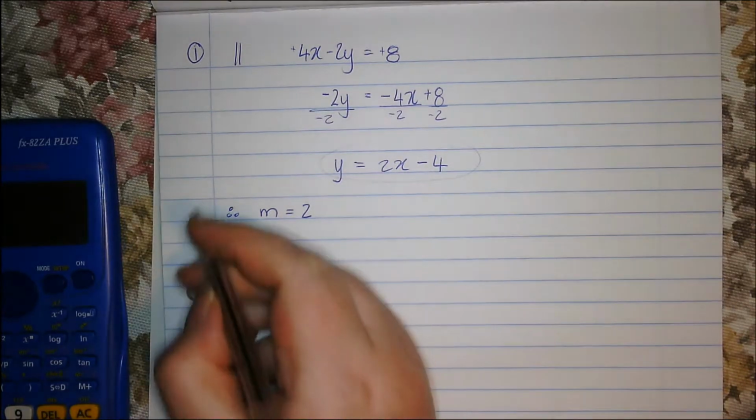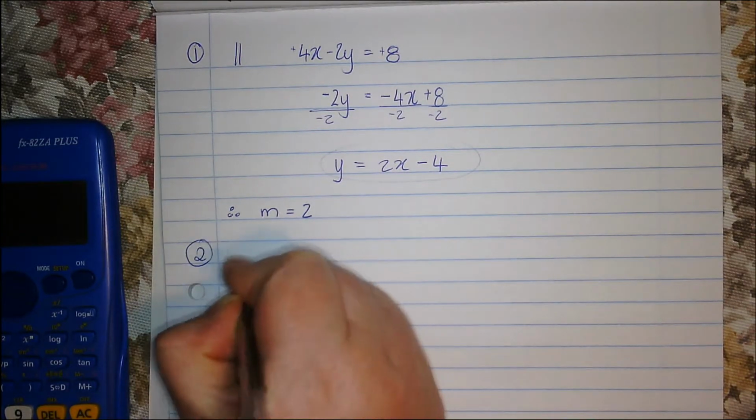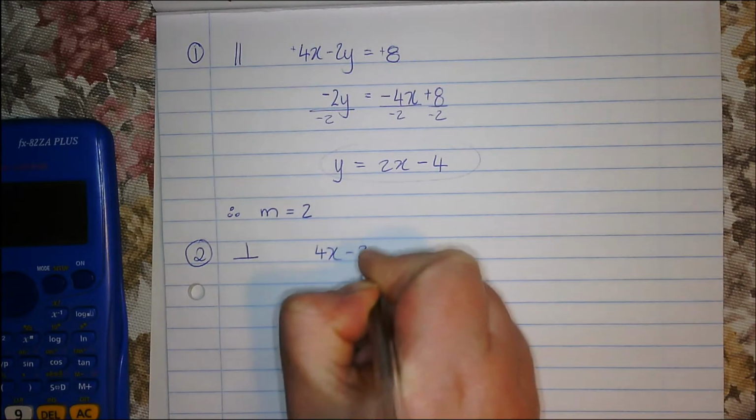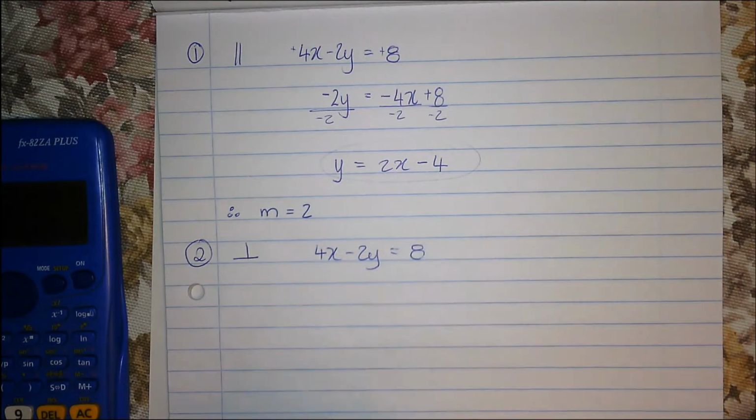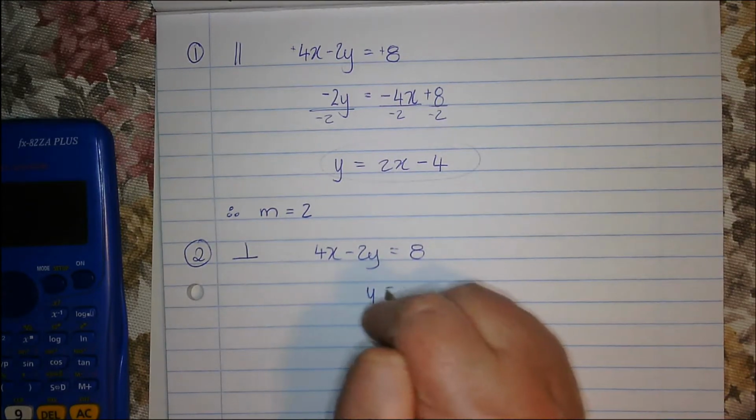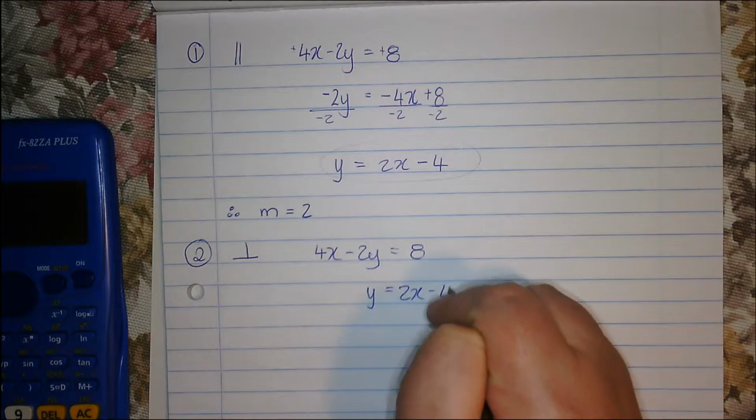Okay. The second question asks the gradient of the line that is perpendicular to this. Now we've already rewritten this, so I'm going to write that again. It's 2x minus 4.